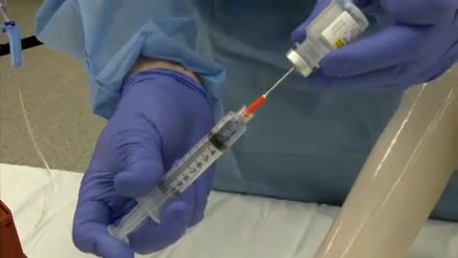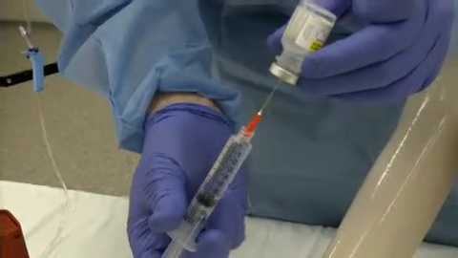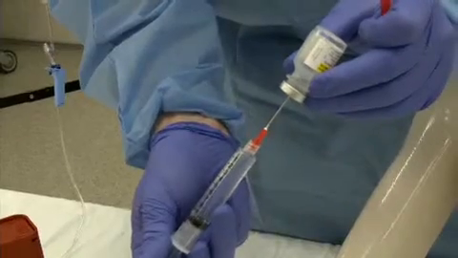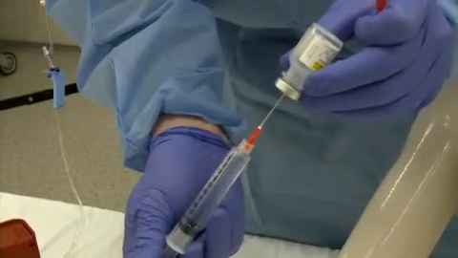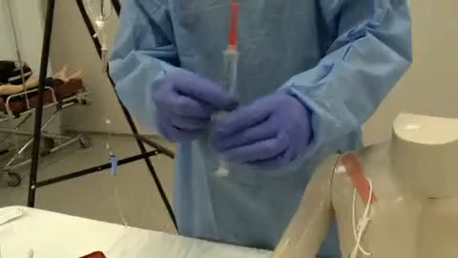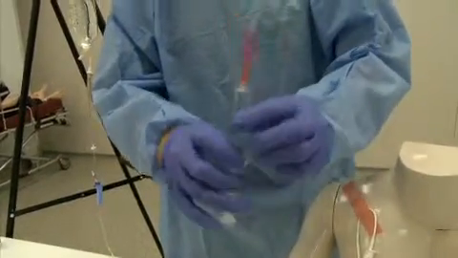Uncap and cleanse the port of the normal saline vial. Withdraw 10 cc's of normal saline and express any air left in the syringe. This will ensure that air is not infused into the CVAD line, which can lead to an air embolism. Maintain the blunt access needle in place and set the syringe and access needle aside until needed.